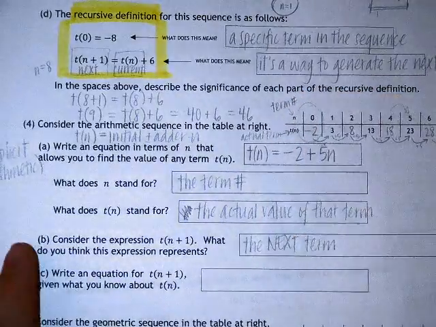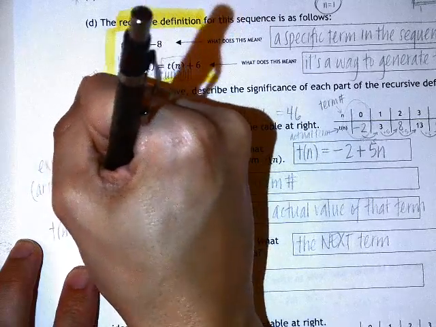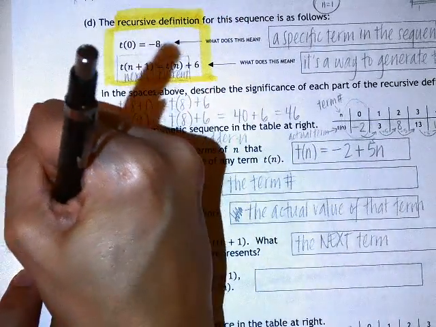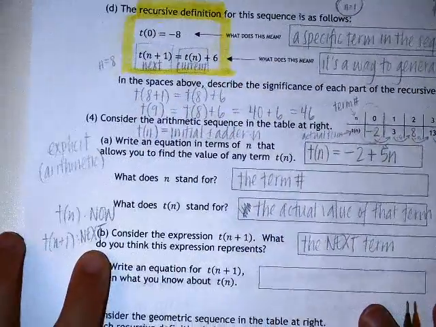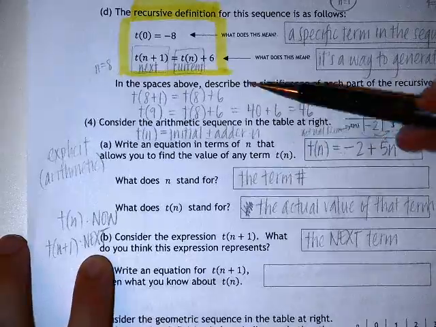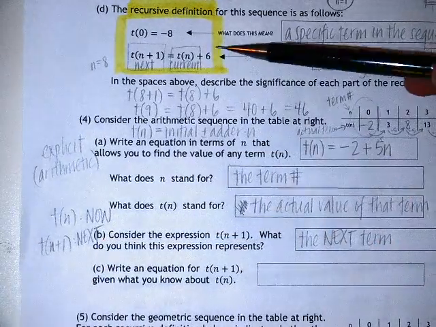It's almost like saying t of n is where you are now, and t of n plus 1 is where you're going next. That's usually what I like to think about. T of n is where you are now, and t of n plus 1 is where you're going next.